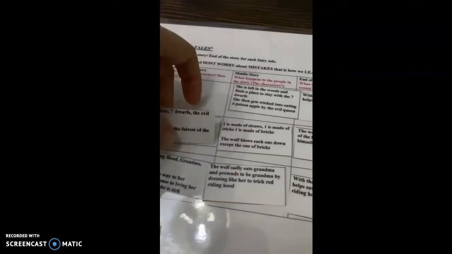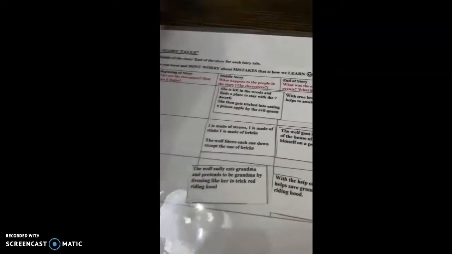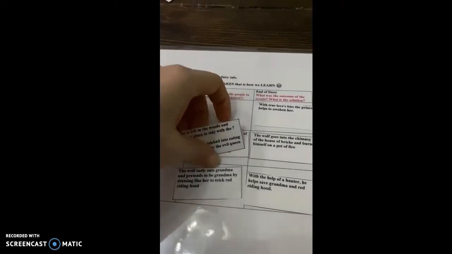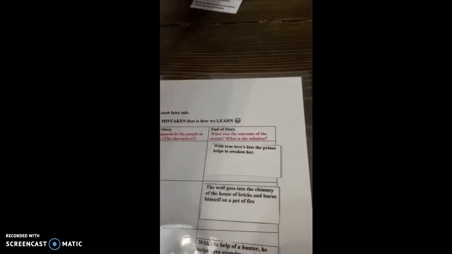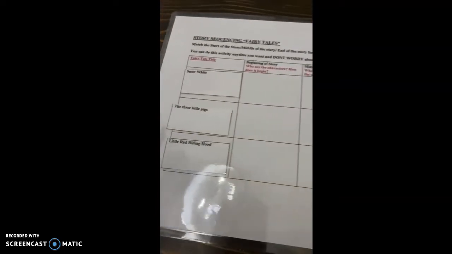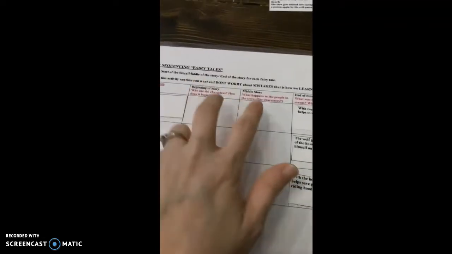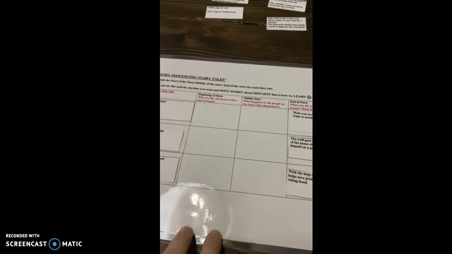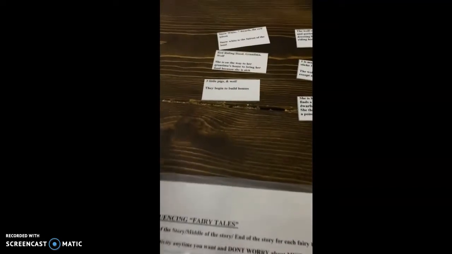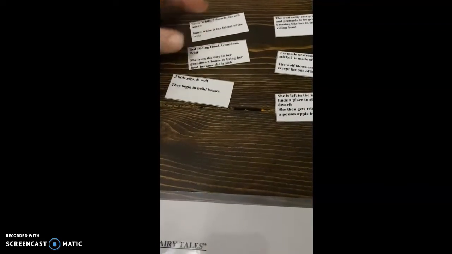To modify this exercise, you could remove the beginning of the story, remove the middle of the story, leave the ending, leave the titles, and challenge the student to figure out where the beginning is, where the middle is. That's another way to accommodate a student that may not be able to navigate all the sequence of the story as of yet.